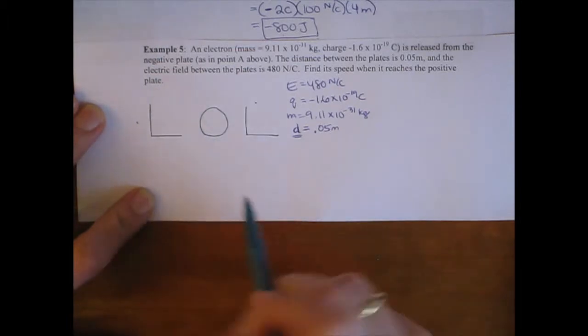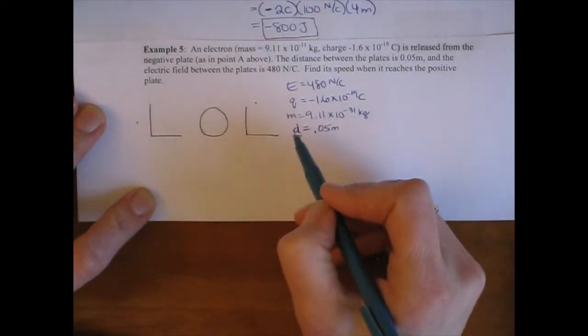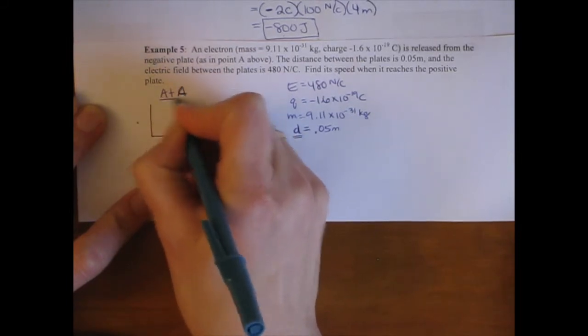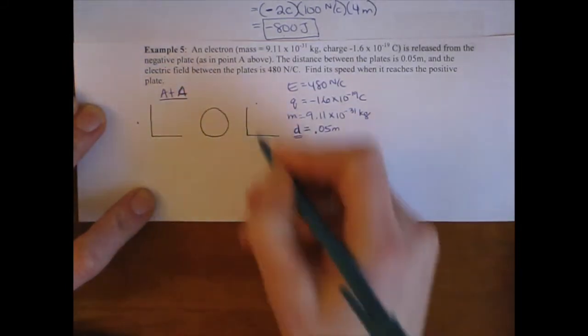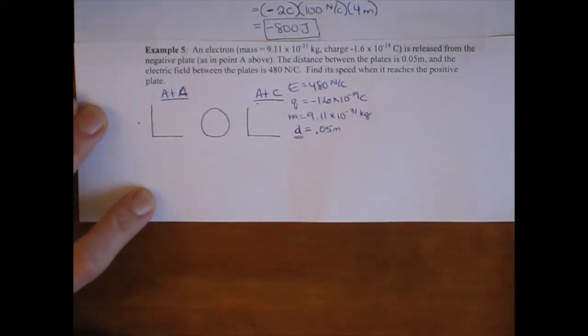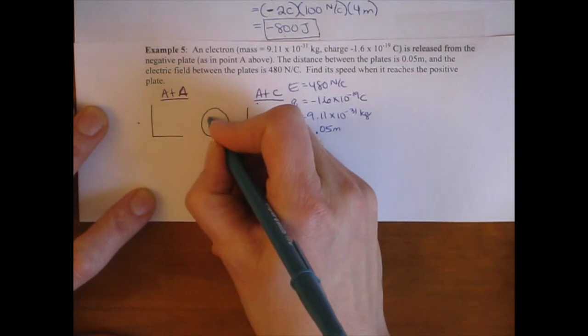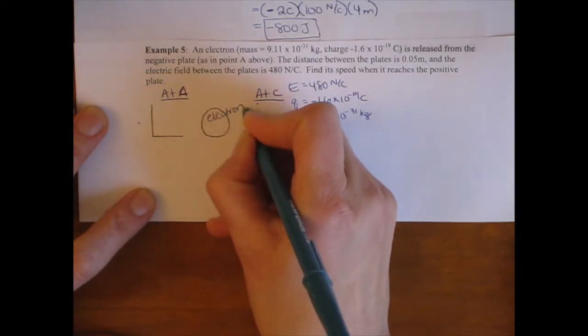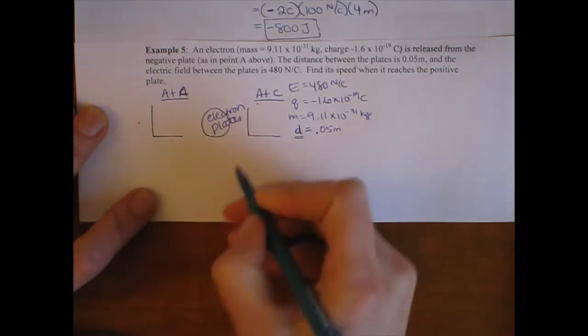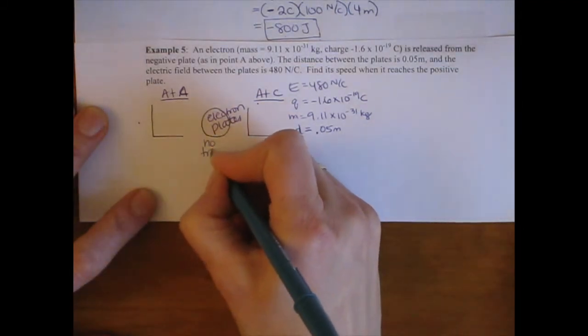So it sounds to me like it's starting at position A, and then the positive plate is C. So we're looking at from A to C. And there are no external forces, so the energy at A should be equal to the energy at C. And we have the electron in our system and the plates. And there are no transfers.